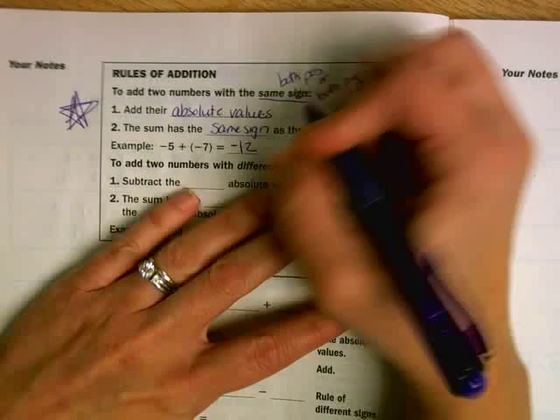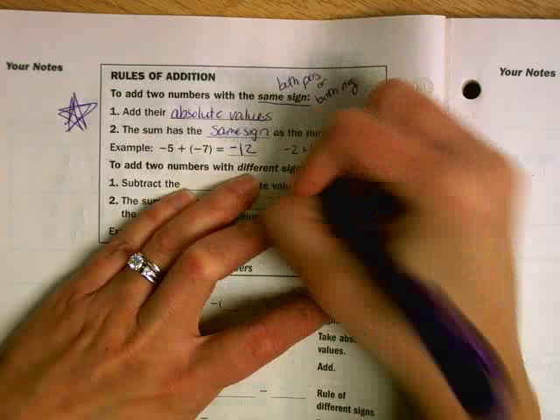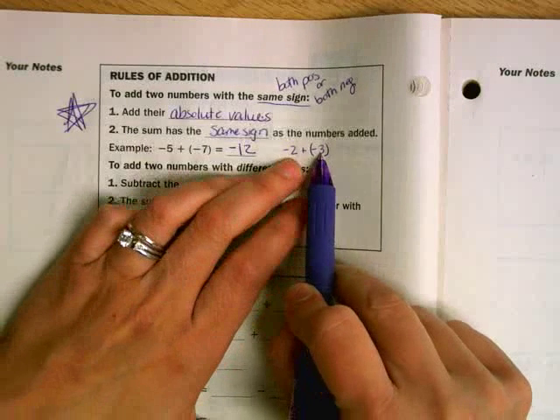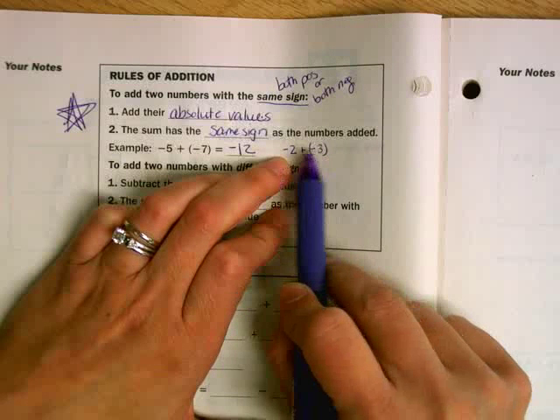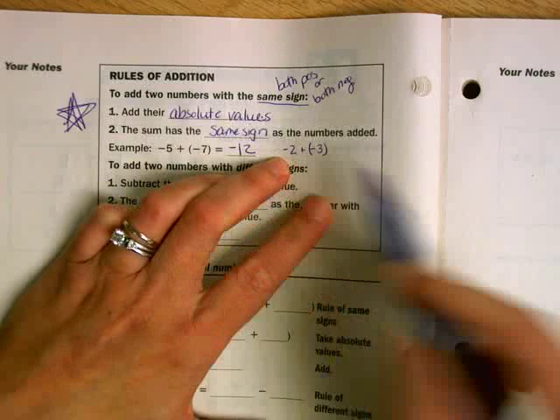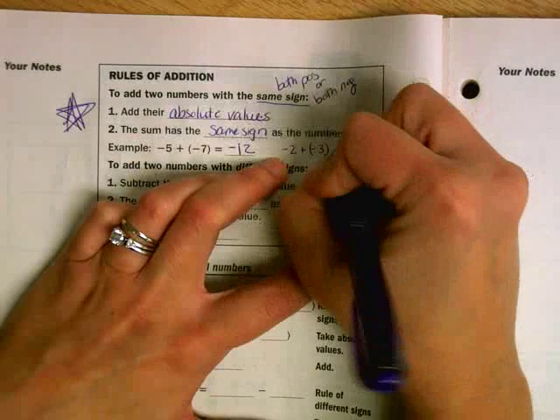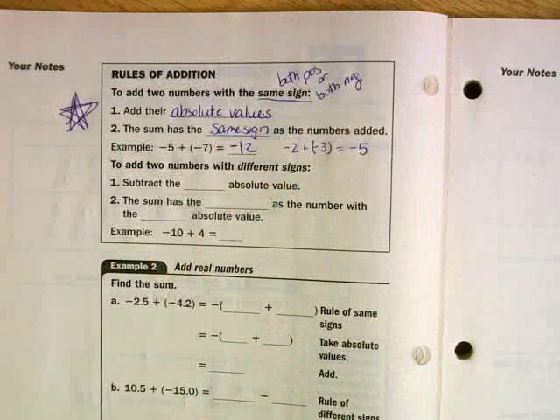Let's do one more example. Let's say we had -2 plus -3. How far is 2 away from 0? 2. And -3 is 3. So we're going to add those two absolute values. 2 plus 3 is 5, but this was a negative plus a negative, so it gets more negative. That's going to be a -5. That is not too bad.